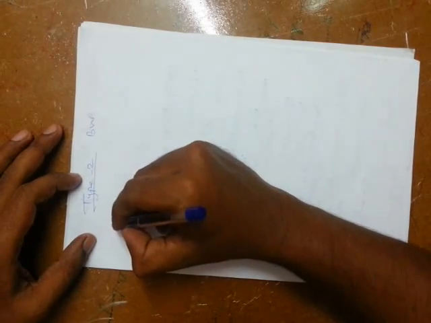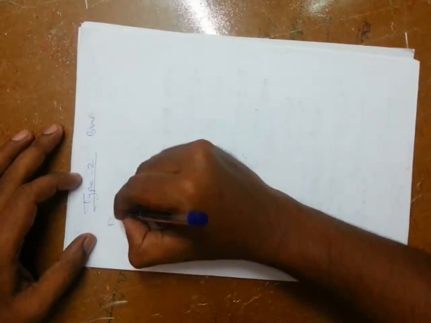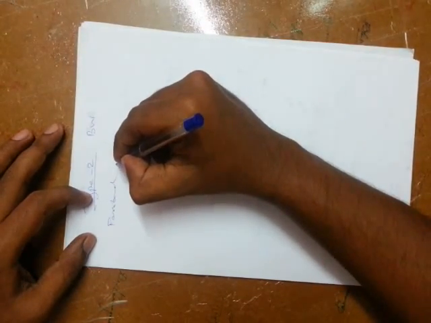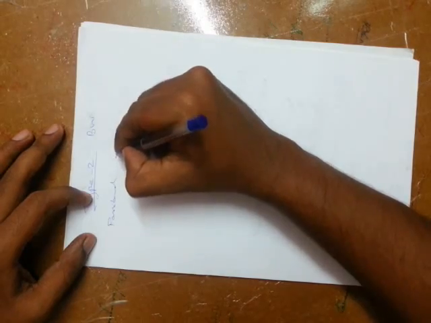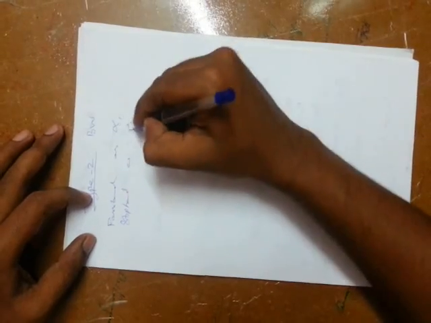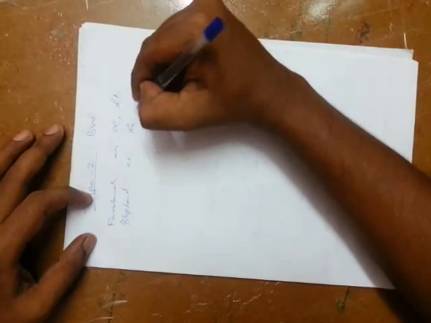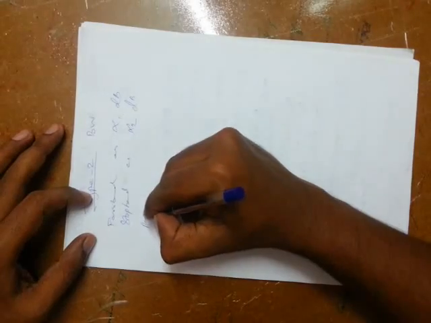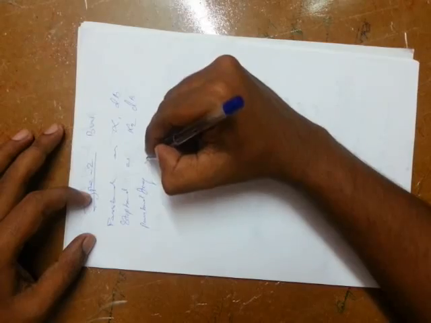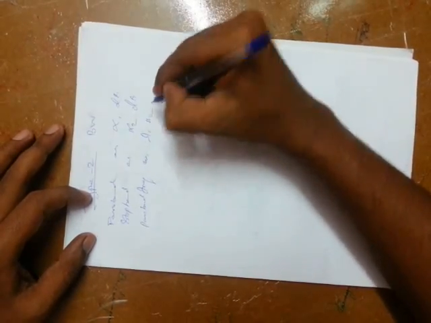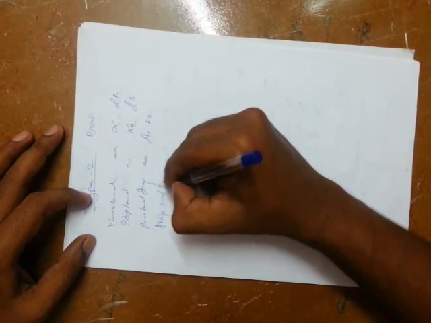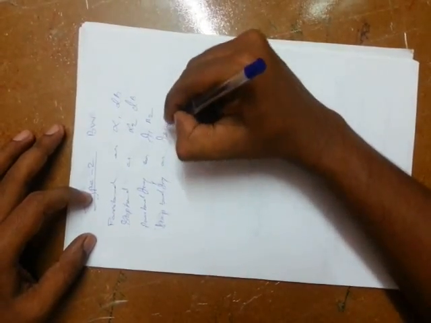So it will be given like pass band as alpha 1 and stop band as alpha 2 in terms of decibel, and pass band frequency as f1 hertz and stop band frequency as f2 hertz.